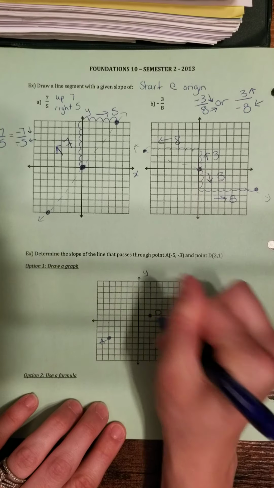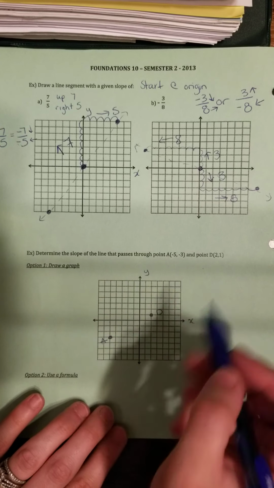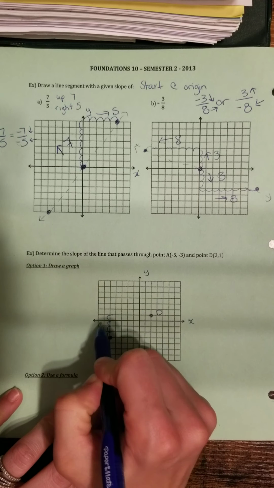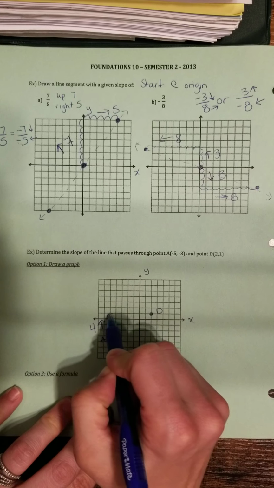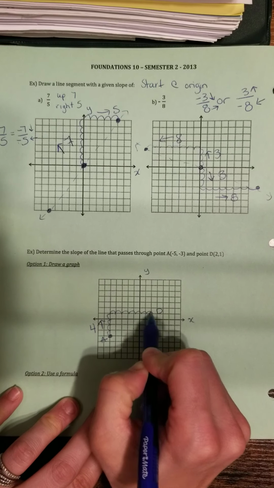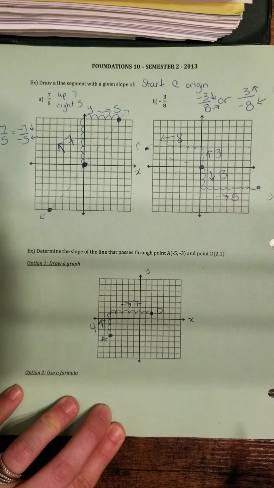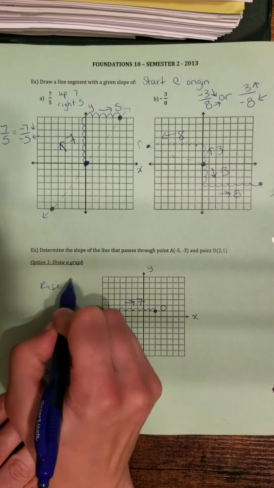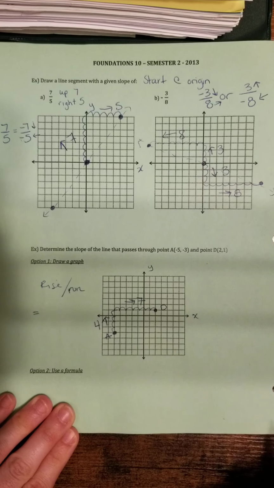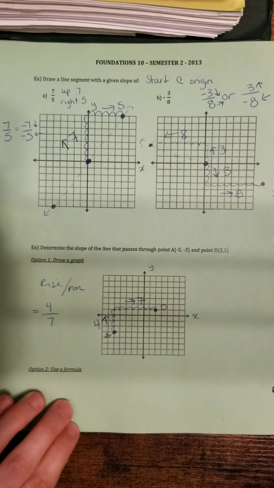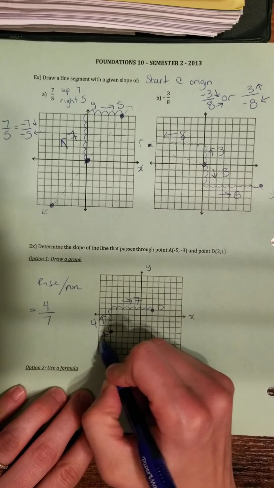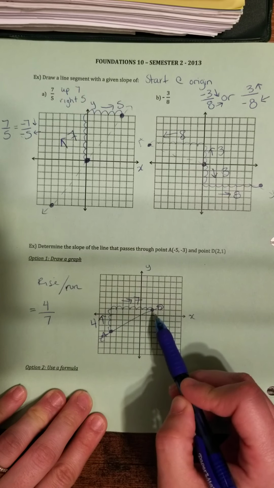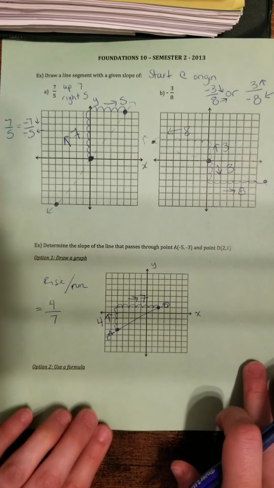So option number 1 is to draw your 2 points and then do the hopping that we've been doing. So from A to D, I have to go up 1, 2, 3, 4. So up 4, and then 1, 2, 3, 4, 5, 6, 7. To the right 7. Okay. So rise over run would be, my rise is 4 and my run is 7. And it should be a positive slope, which it is because I'm going up the hill. Up means positive. So that's option number 1.